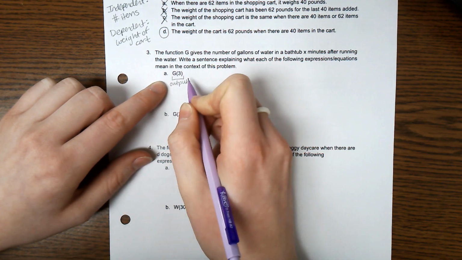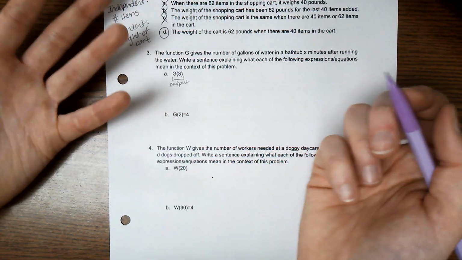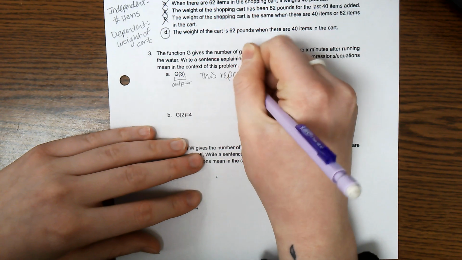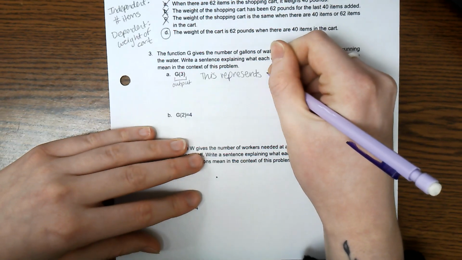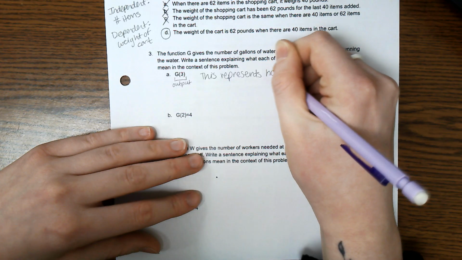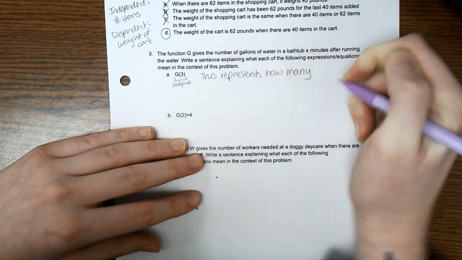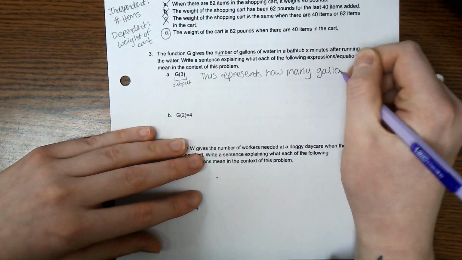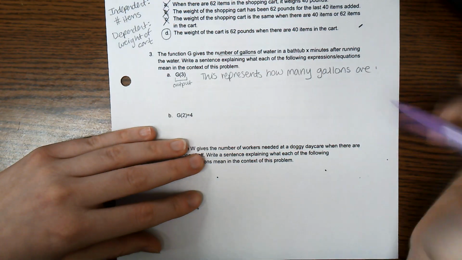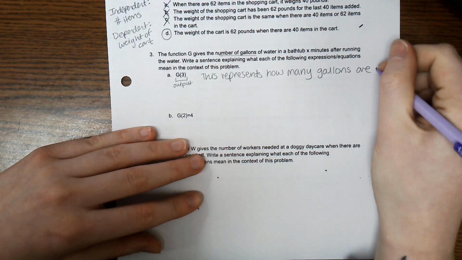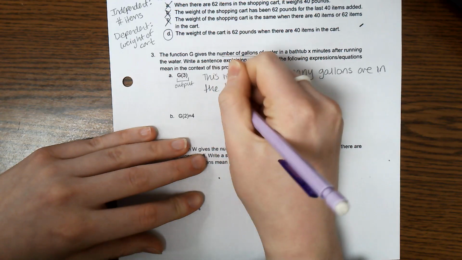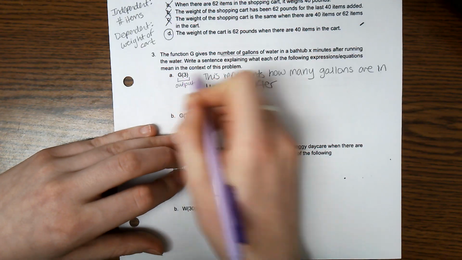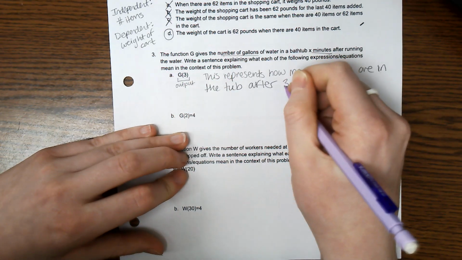It doesn't tell me what the output is, so I can't really say what the output is, but this represents how many gallons are in the tub after, and then it depends on the input. The input would be 3, and that's in minutes. So after 3 minutes.